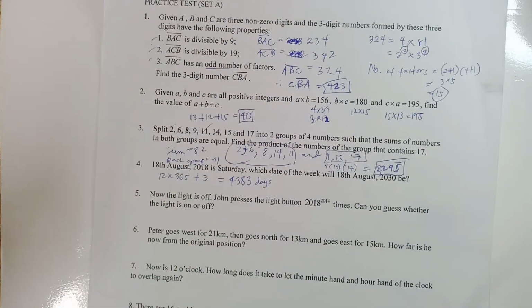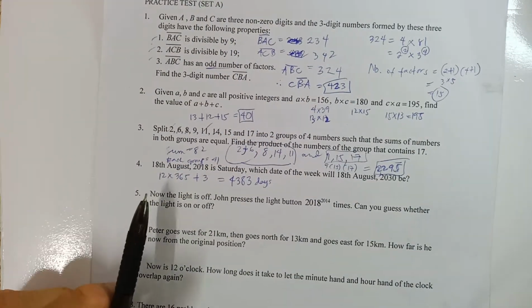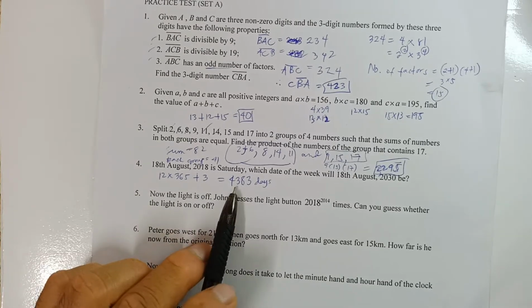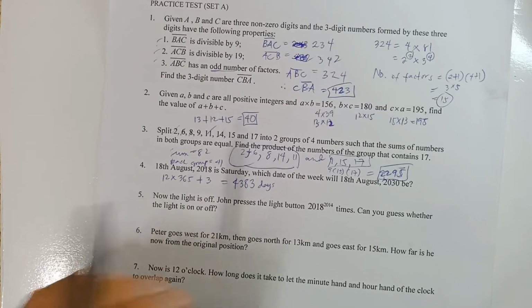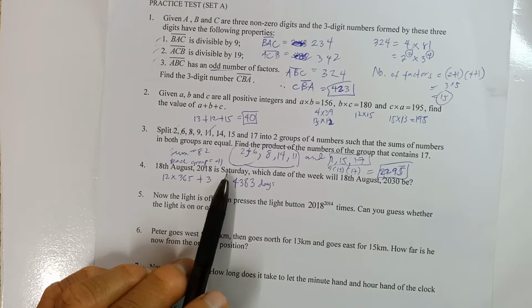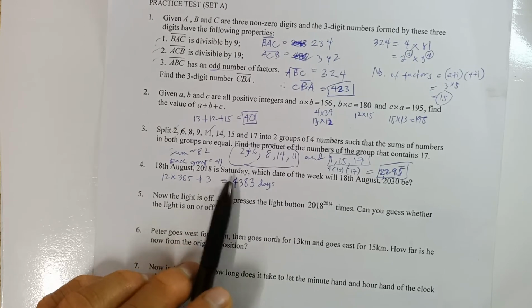Now to determine the day, we will simply divide this by 7. Every 7 days, our day will return to Saturday, because we are starting on a Saturday.